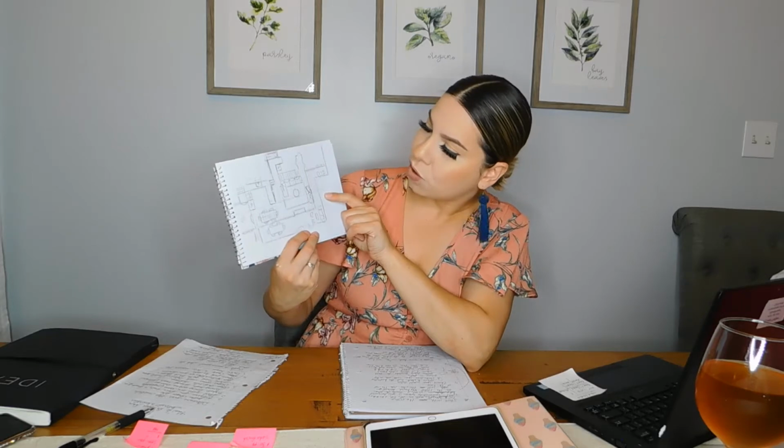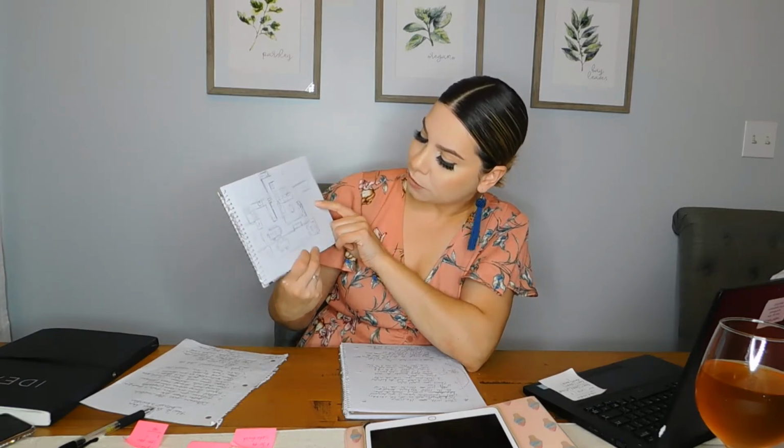And this was my drawing, and this honestly, for the most part, remained the same, except that I got a couch that was slightly smaller. And I'll give you guys a close-up.